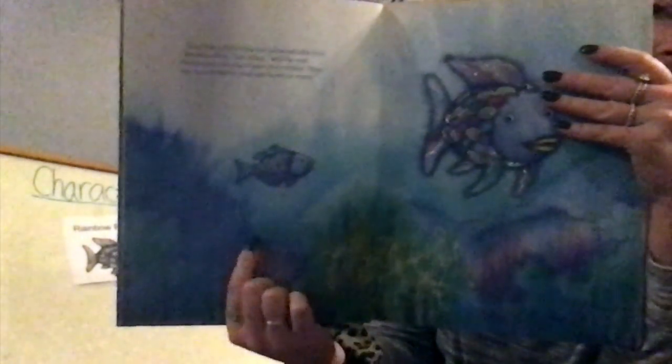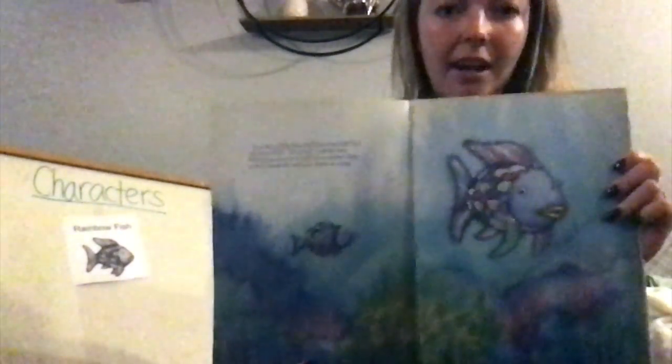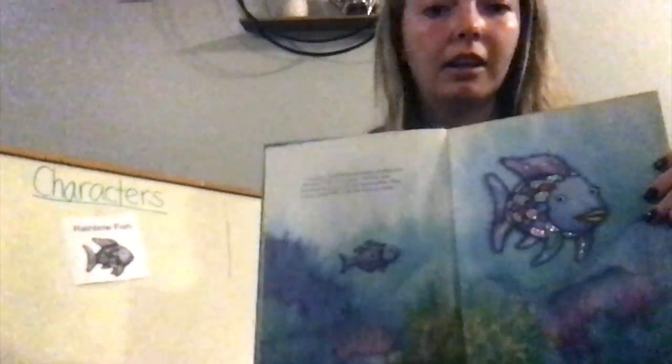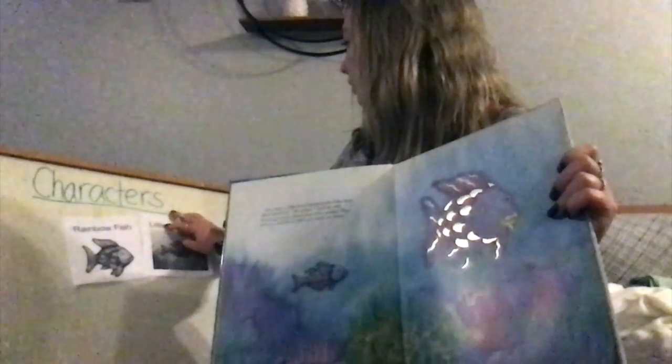Do you see another character? What was his name? Little Blue Fish. Great job. Do we think he's a character in this book? Awesome. I think so too. See how we can get our magnifying glasses out and really look at the pictures to try to find the characters?